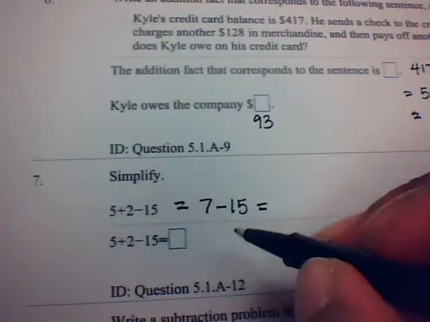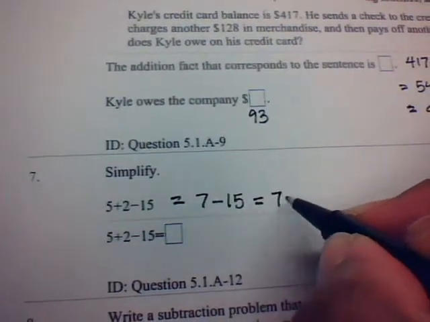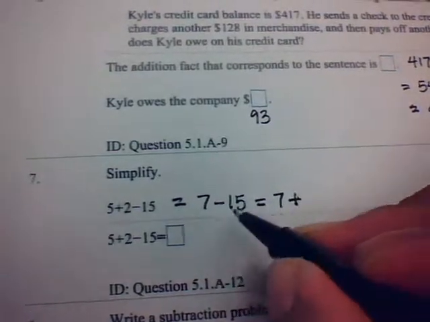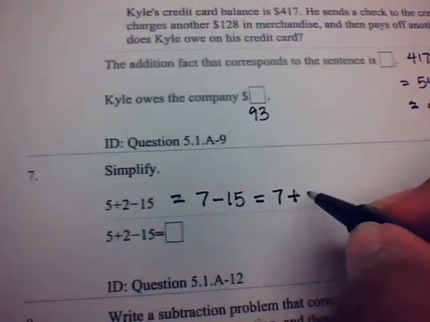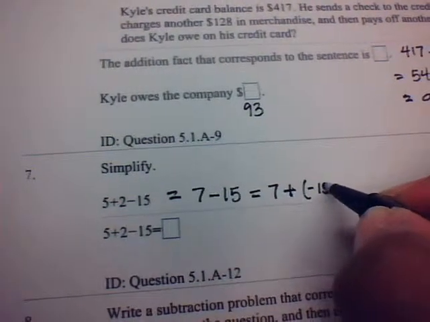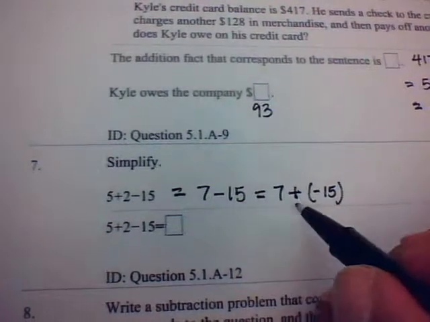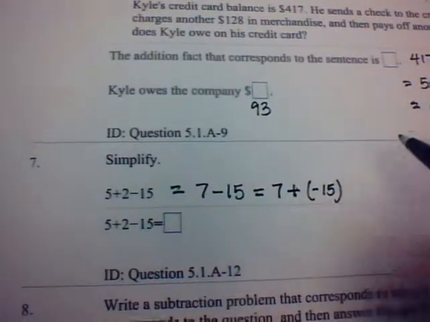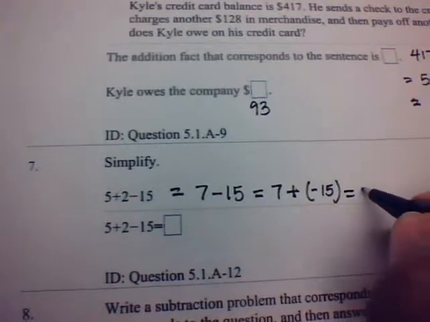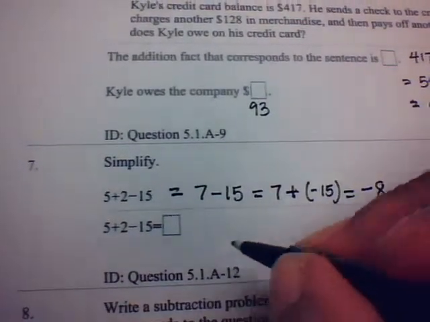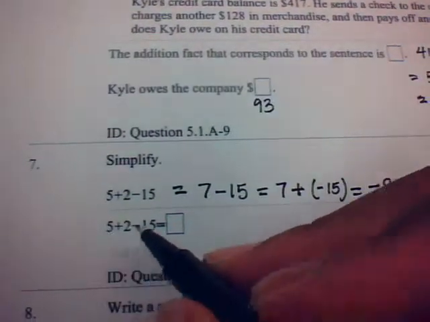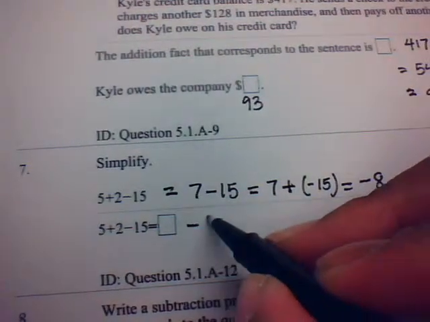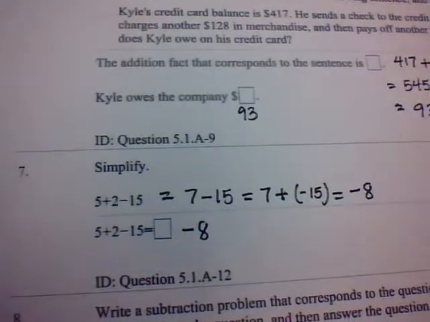Well, we're subtracting a positive 15, so here we can change that to addition and then add the opposite of 15, which is going to be negative 15. So now you get 7 plus negative 15, which would give us negative 8. So here, 5 plus 2 minus 15 is negative 8.